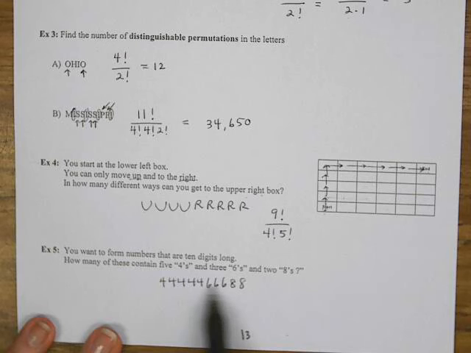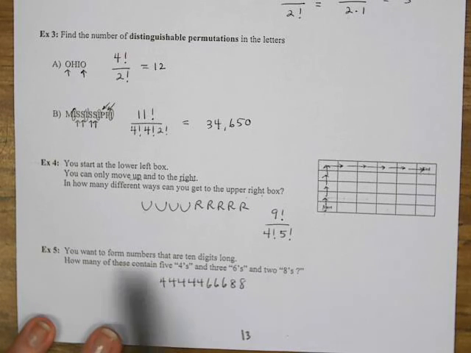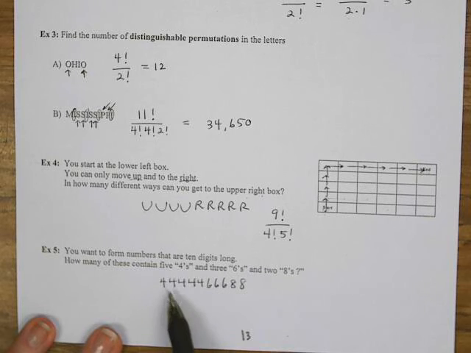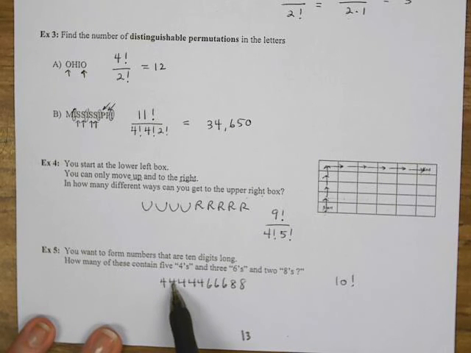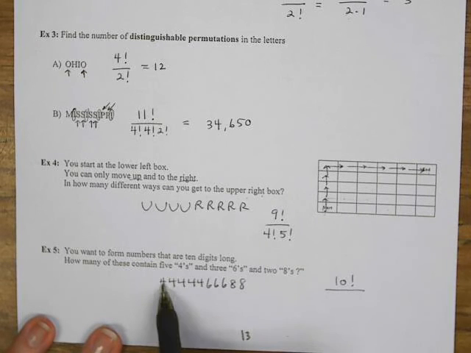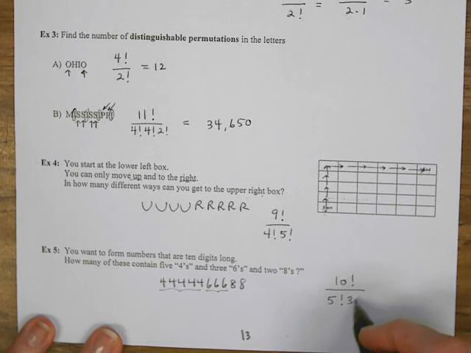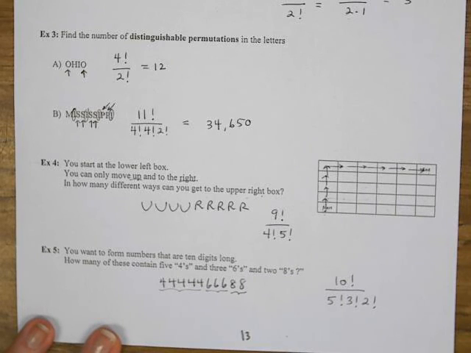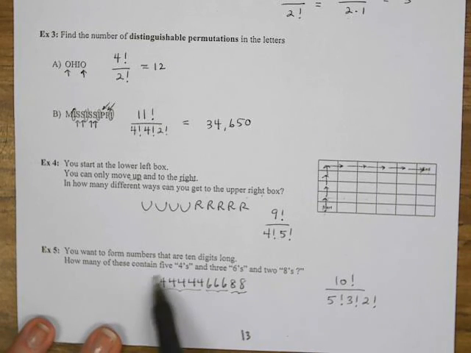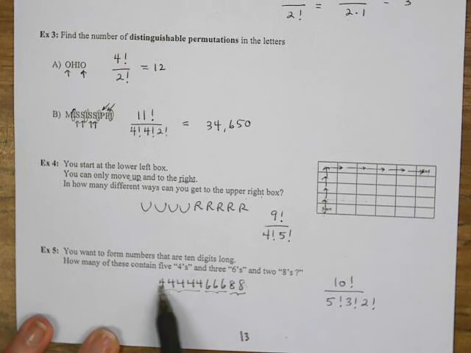All right, so here's one example of a number that would meet that category right there. I need a 10-digit long number that has 5 4s, 3 6s, and 2 8s. So there are 10 spots there. That's 10 factorial. But if I just switch these 2 4s, is that going to make a new number? Nope. So I would have to divide, since there are 5 of these, I'd have to divide by 5 factorial. And since there are 3 of these, I'd have to divide by 3 factorial. And since there are 2 8s, I'd also have to divide by 2 factorial. So it's the number of permutations of these numbers, but it's distinguishable because you have these repeating.